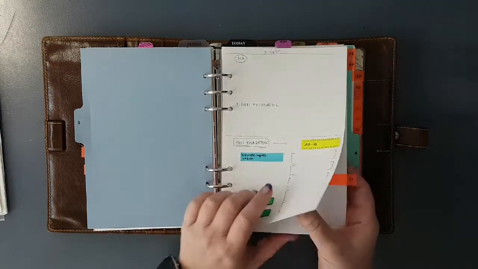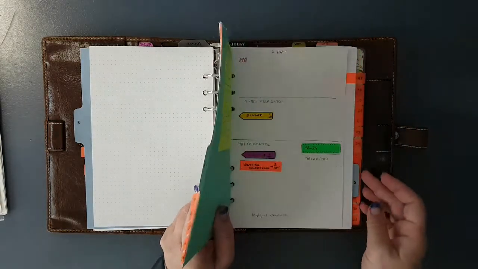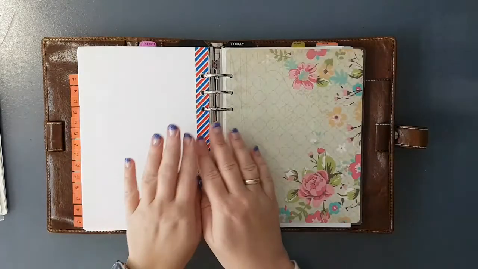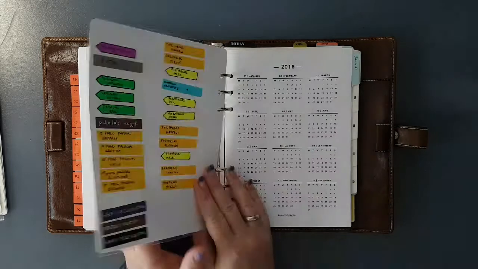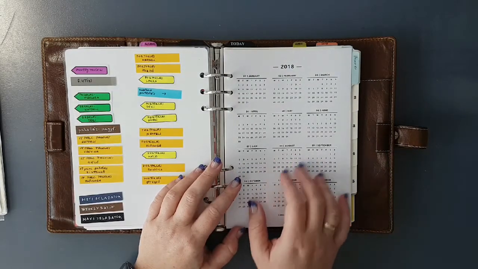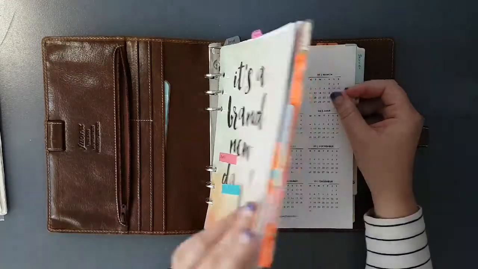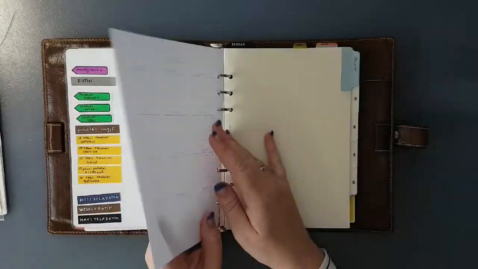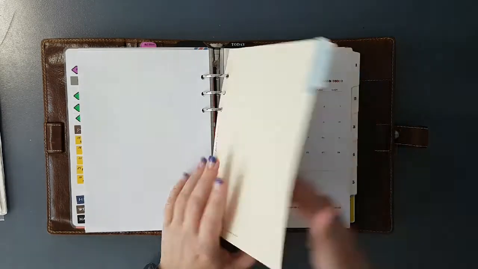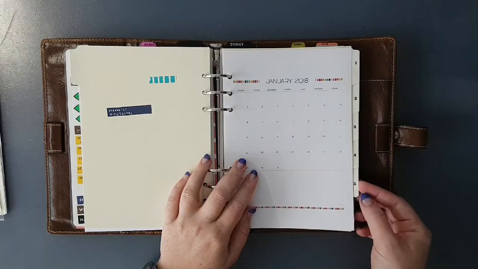Then the days for this week, then the next week, and the week after, and here we finish the year. Then I have a calendar for the whole year as a reference, and because now it's the December, then it comes the first month divider. For the next month is January, and here you can see 5 weeks in January.